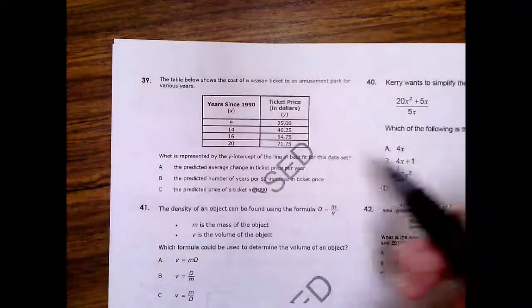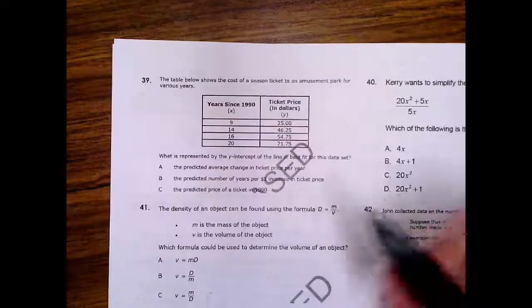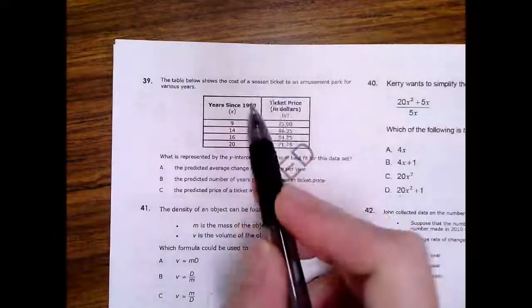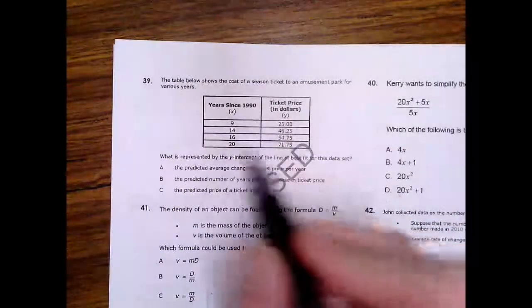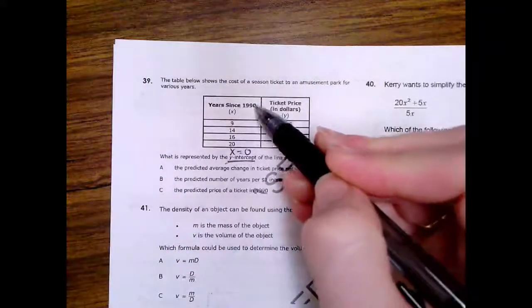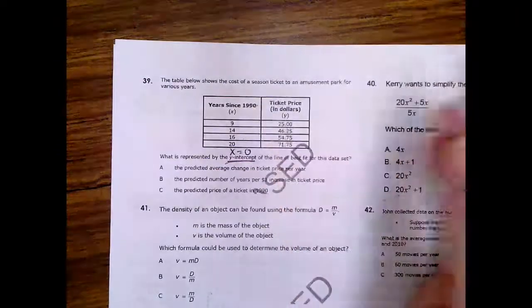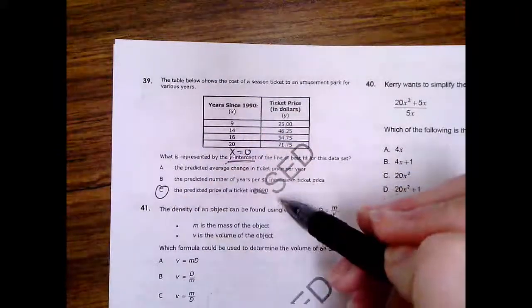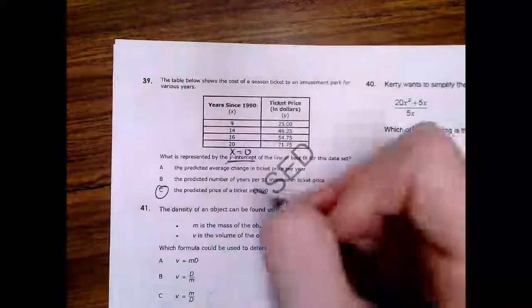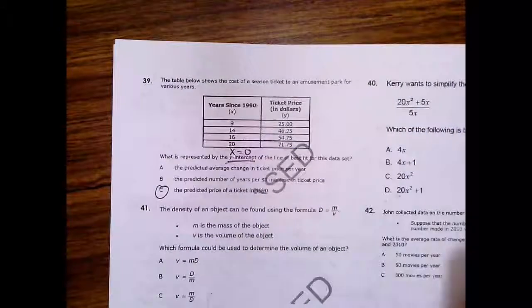You can totally figure out this line of best fit, or you can just interpret it. So remember, this is year since 1990. Our y-intercept is always going to be when x equals 0. So when x equals 0 here, it is actually starting in 1990. X being 0 is the year 1990. So your y-intercept is going to be that predicted price in 1990 with no changes on it.